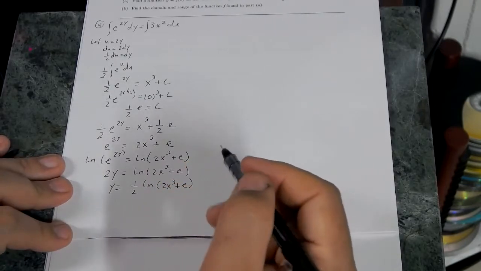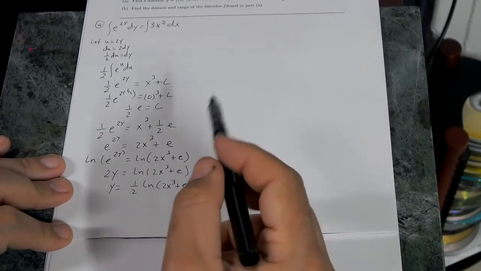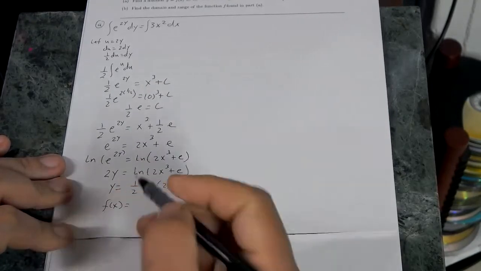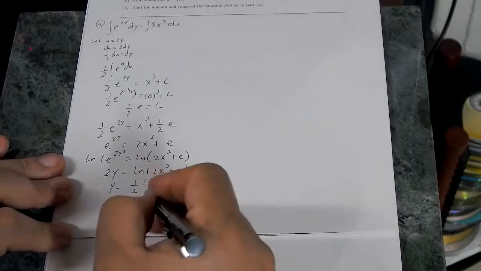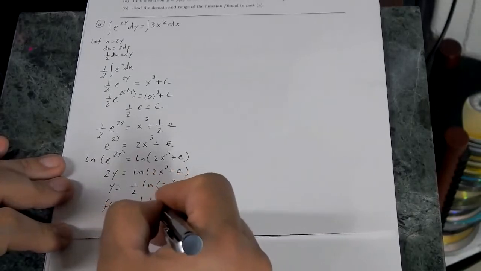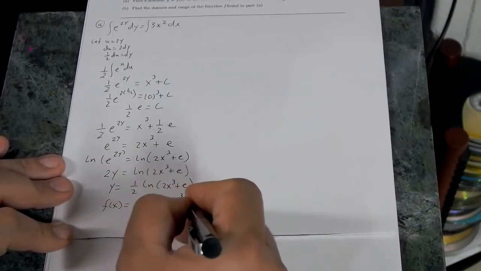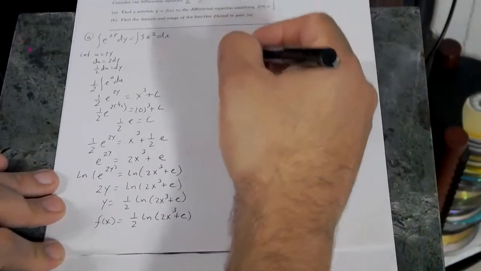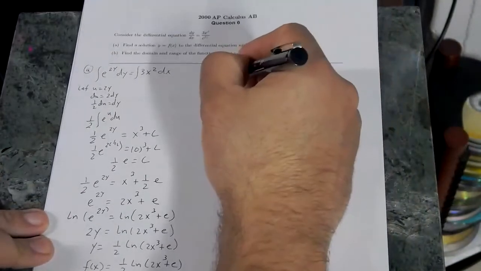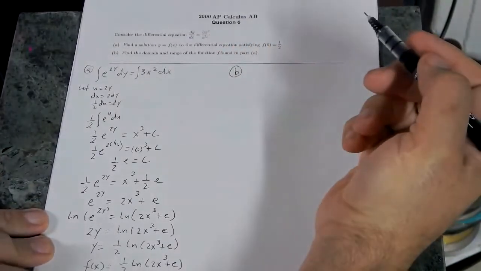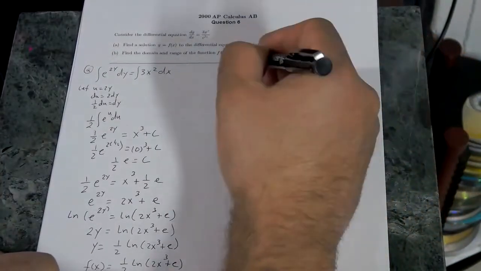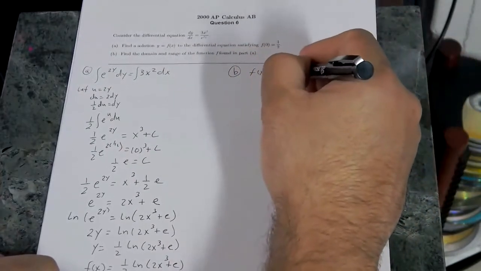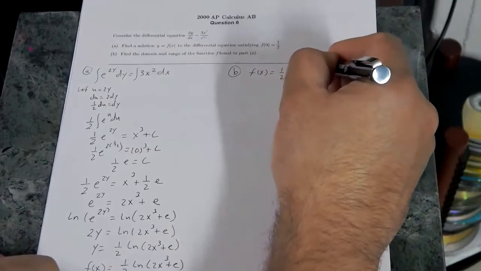Okay. So they said find the solution of y equals f of x. Well, what is y equals f of x? So we have to make sure that we write it in this fashion. Okay. So that's part A. Part B. Find the domain and range of this guy. Okay, well, we know that f of x equals 1/2 natural log of 2x cubed plus e.